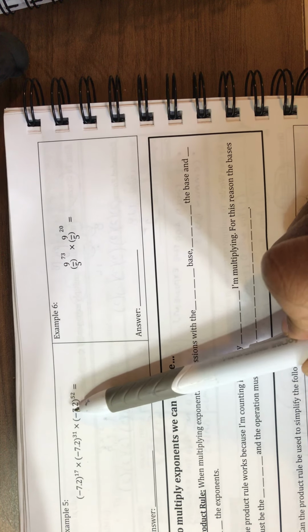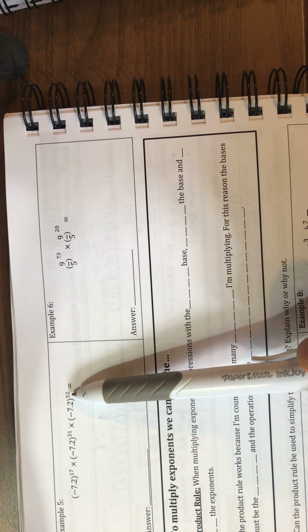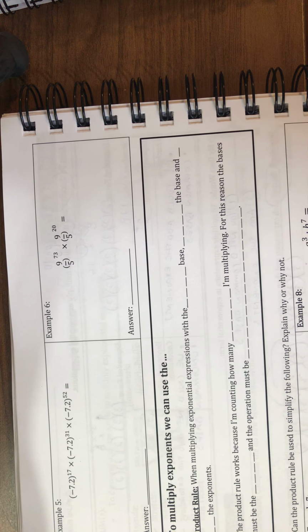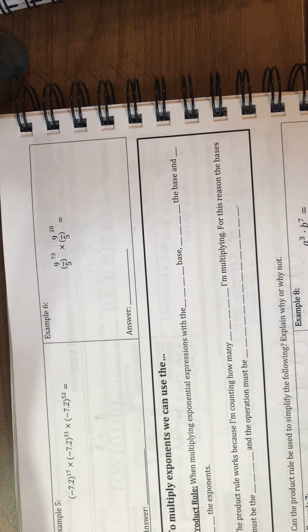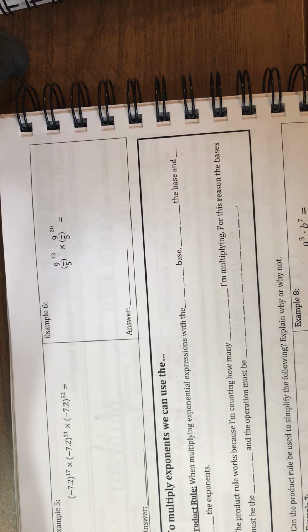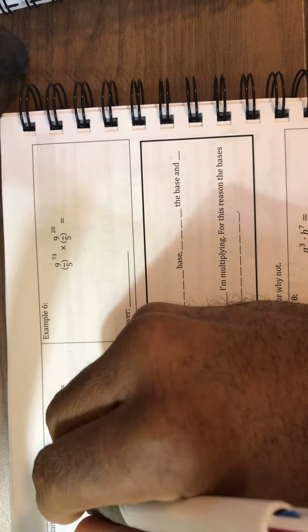Why do you think expanding wouldn't be efficient here? Look at your powers. Look at your exponents. That's right. It wouldn't be efficient here because I'm not going to sit here all day and write out negative 7.2 52 times. That's crazy. But what pattern did we learn when you're multiplying exponential expressions with the same base? What pattern did we learn on the previous page? Absolutely. You can just do what to the exponents? Turn back if you don't remember. That's right. You can just add the exponents.